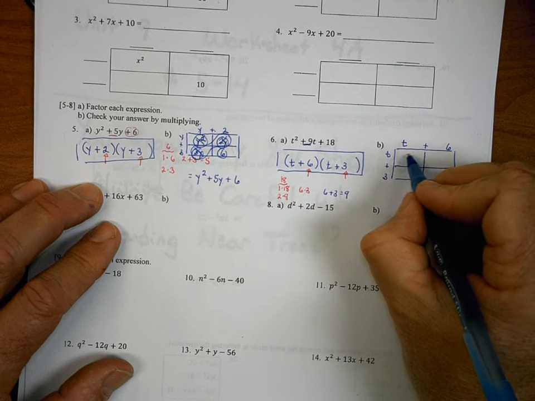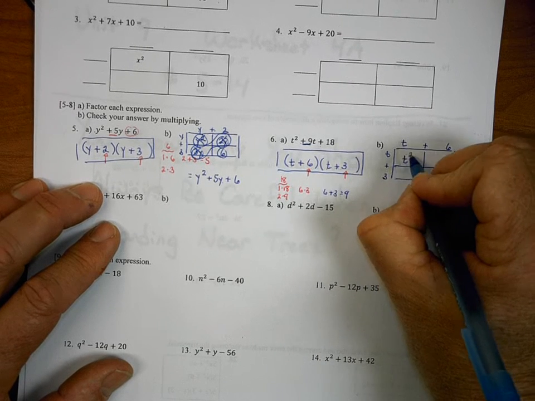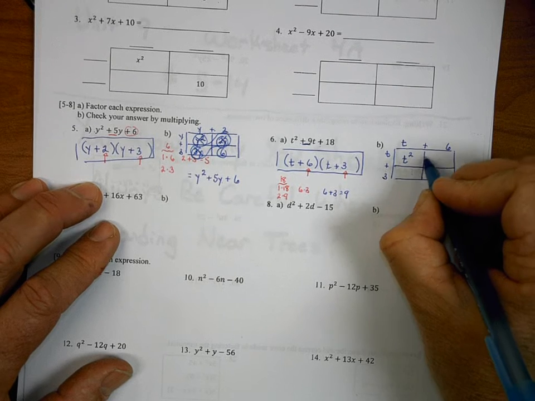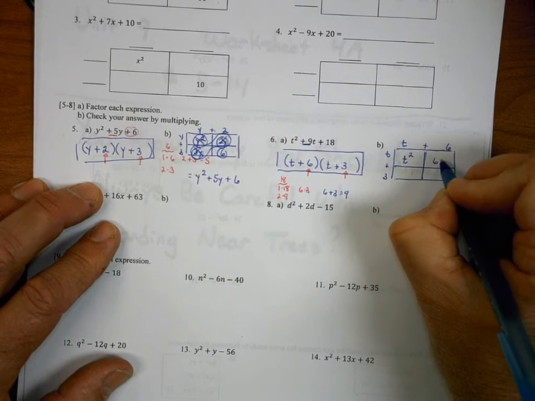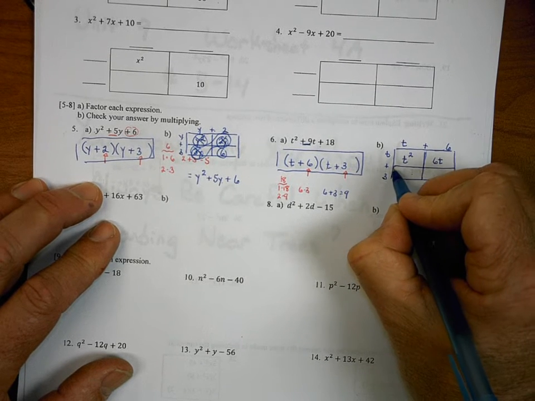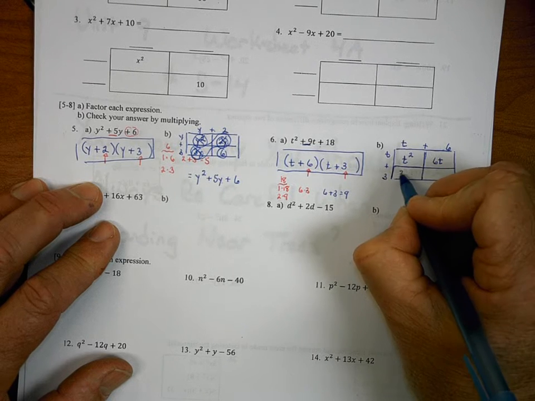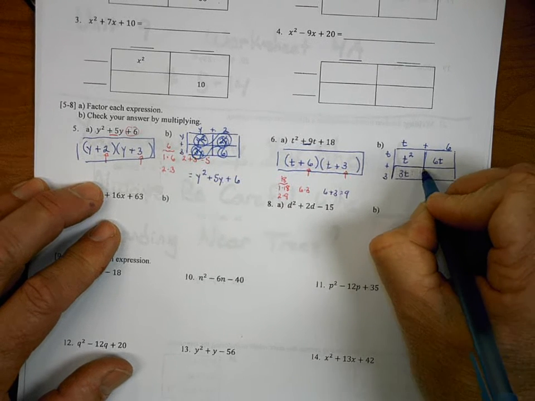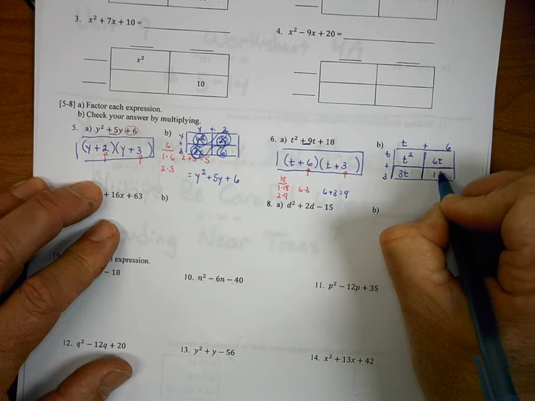So the first rectangle here, I'm going to go t times t. That's t squared. To find the area of this rectangle, I'm going to go this side, t, times this side, positive 6. So that's 6t. To find the area of the bottom left rectangle, I'm going to go this side, which is positive 3, times this side, which is t. So that would be 3t. And then to find the last rectangle, I'd go 3 times 6, so that's 18.